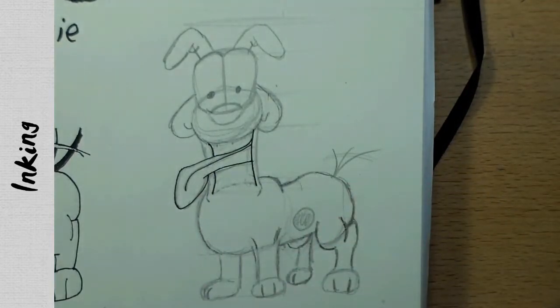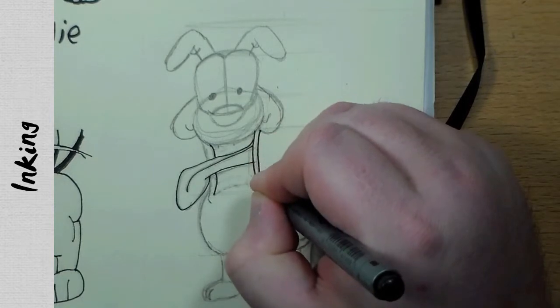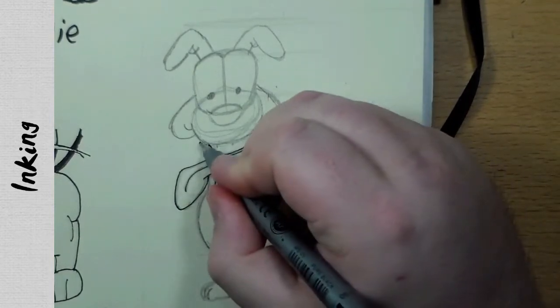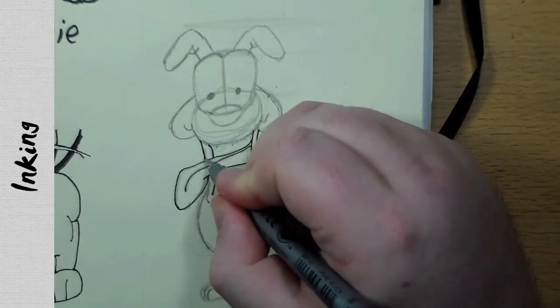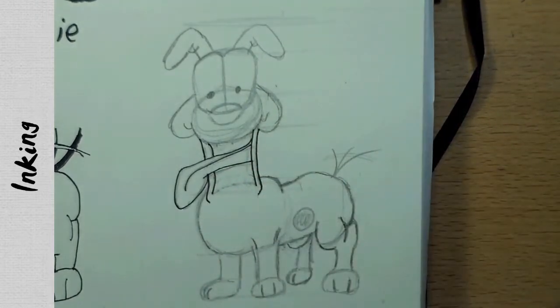Now, I'm not going to draw the top of his mouth just yet. I'm going to bring the sides of it down first, like so.